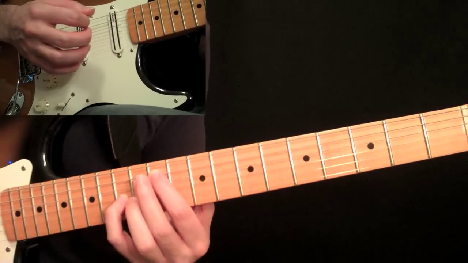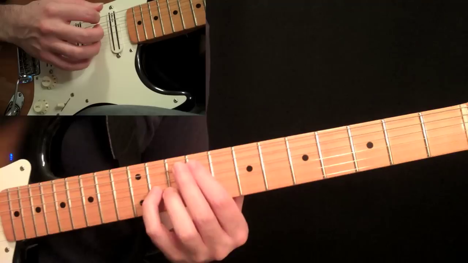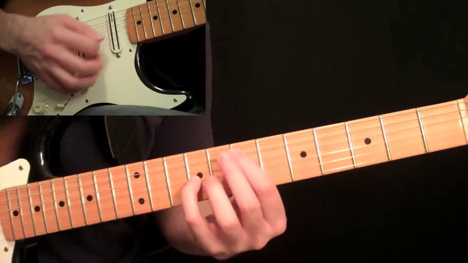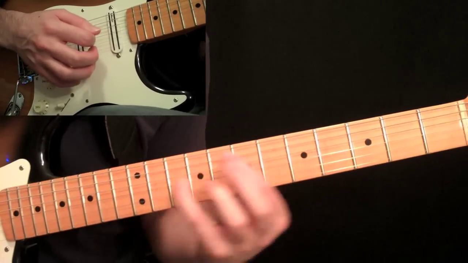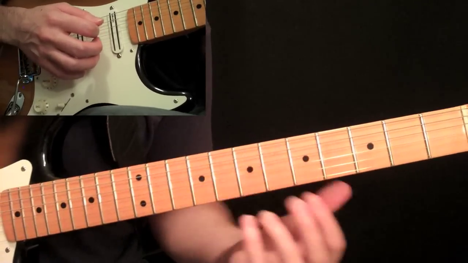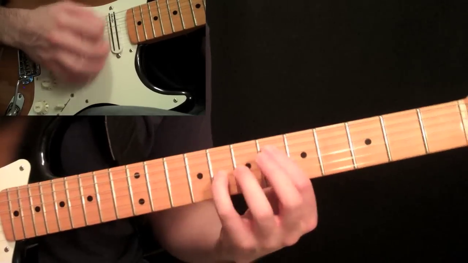So it's a fun way of getting good at these octaves. But when you're shifting, you want to release the pressure so you don't lose the shape and you can move it up and down. You're not dragging your fingers across. So you can really keep everything uniform.